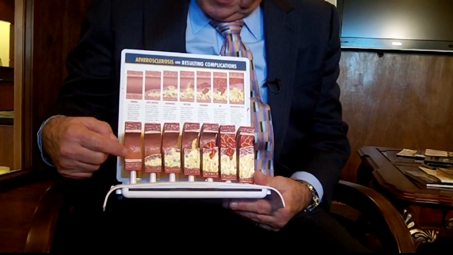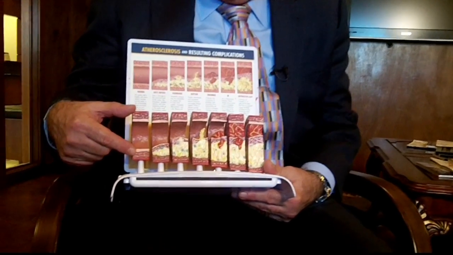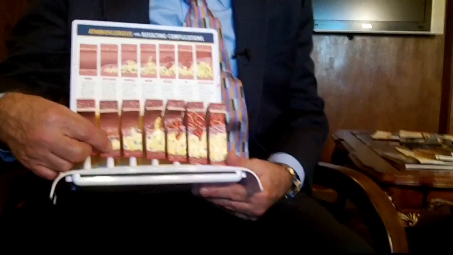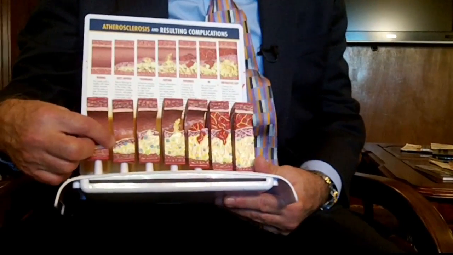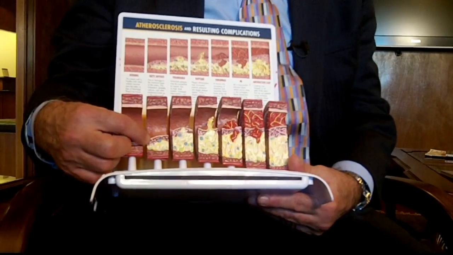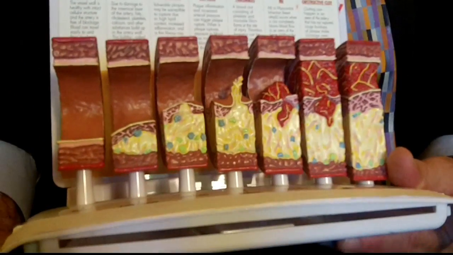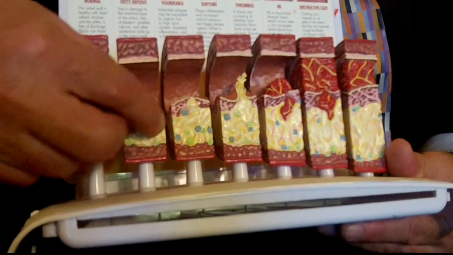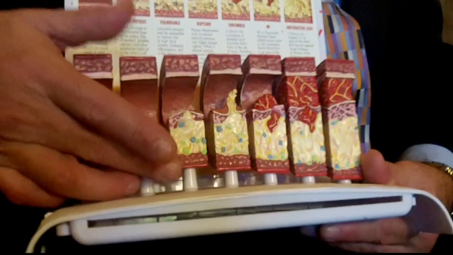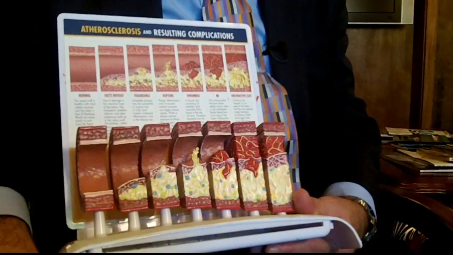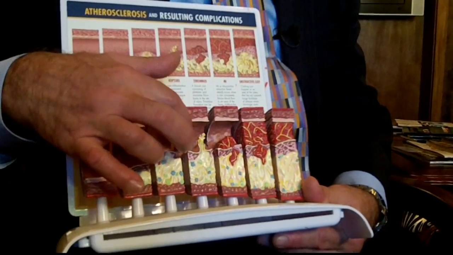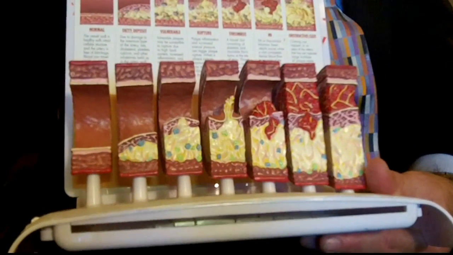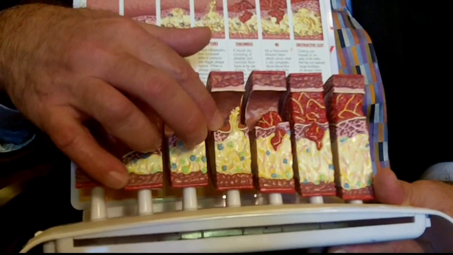A lot of times people are confused by what causes a heart attack. If you look at this model here, you'll see that this is a normal artery. A lot of times there'll be a buildup of cholesterol in the lining of the artery. We call this plaque. But most people think what happens is that this buildup of cholesterol just eventually obliterates the artery. But in reality what happens, this buildup that we call plaque becomes unstable.